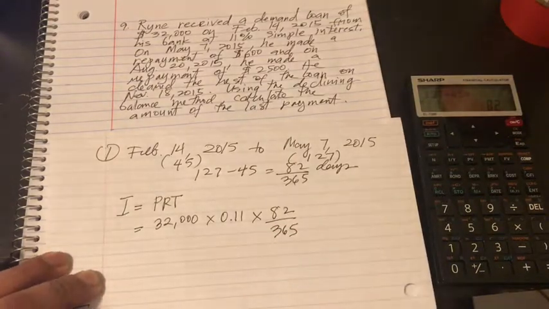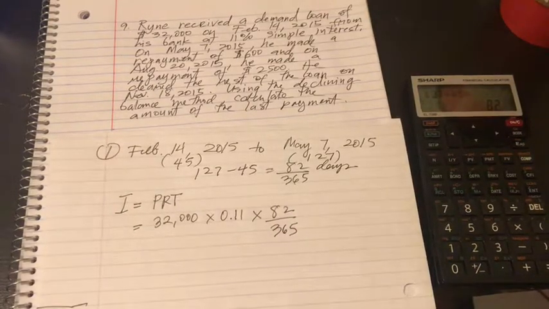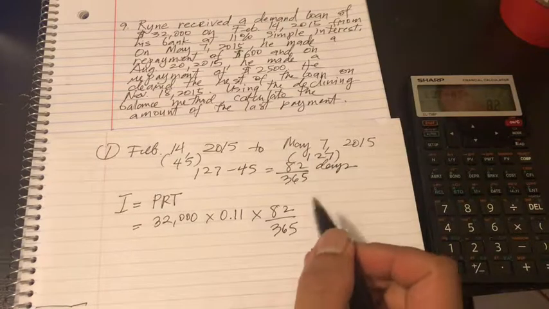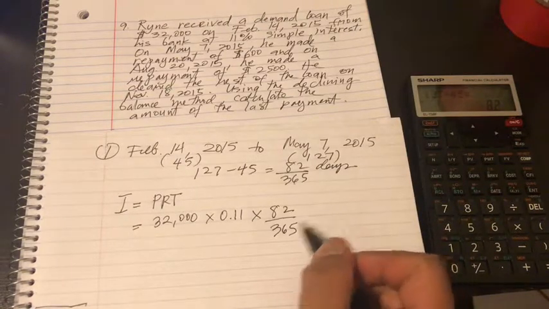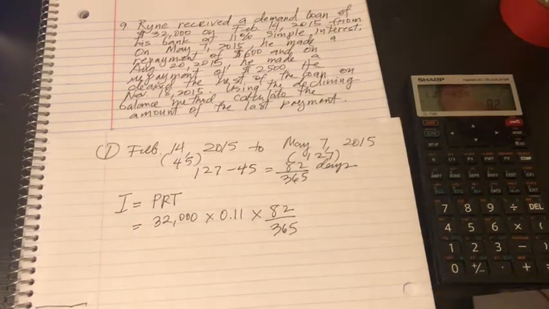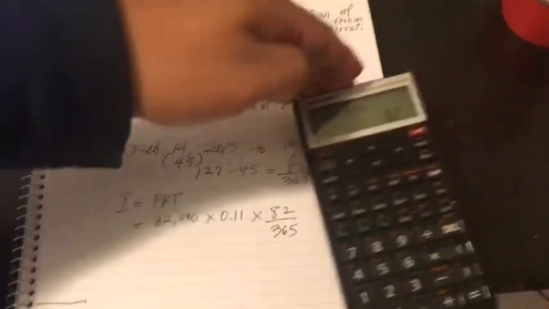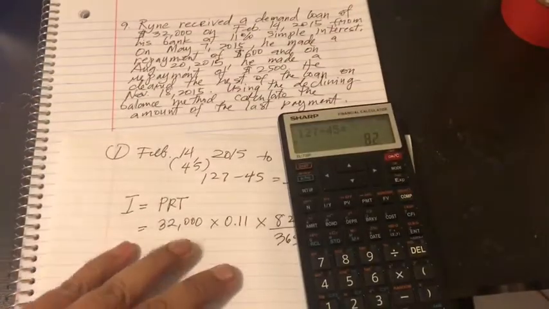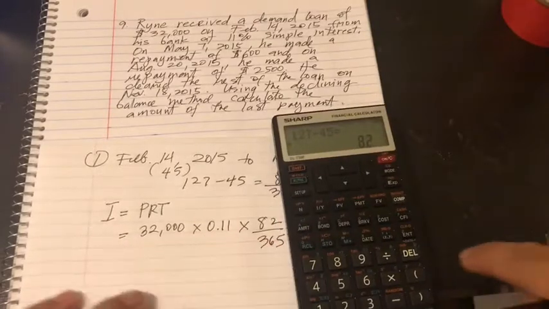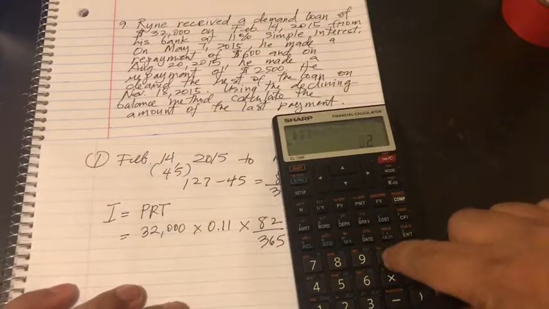To solve this, use BEDMAS, or the order of operations. So you do the division first. Since 82 is already there, you divide 82 by 365.